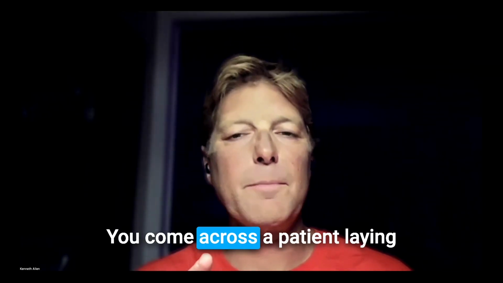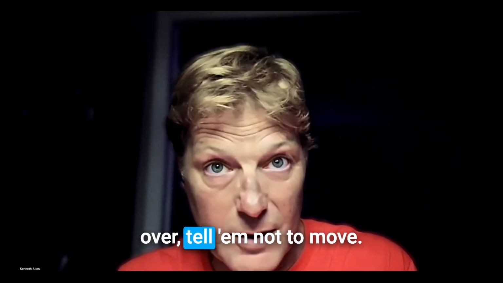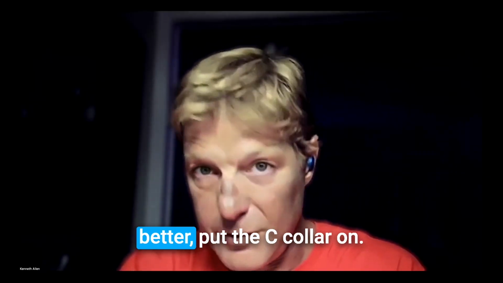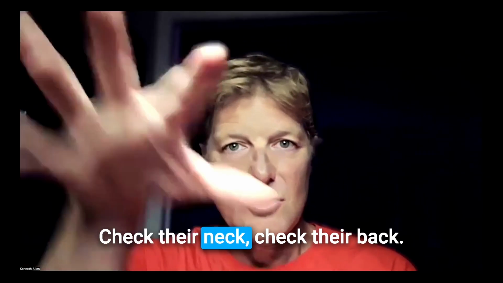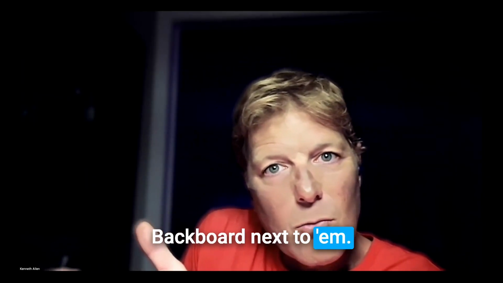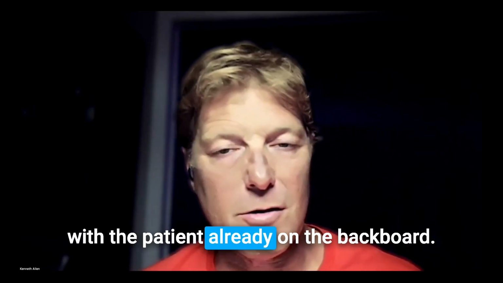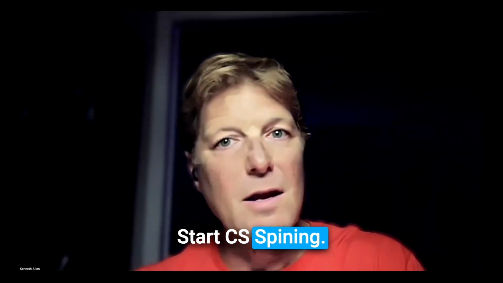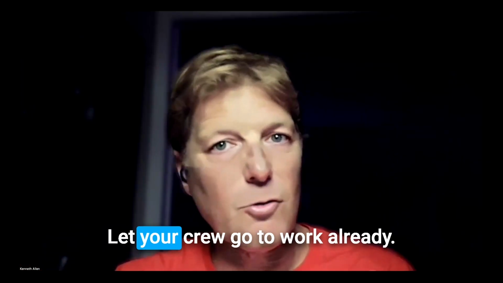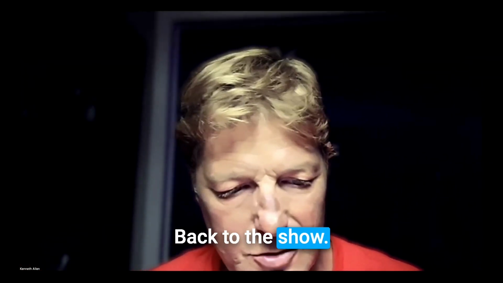Quick little tip. You come across a patient laying on their side or laying prone. You're going to C-spine them. Go over, tell them not to move, or if they're unconscious, even better. Put the C-collar on, check their neck, check their back, backboard next to them, roll them right on. Now we start our patient assessment with the patient already on the backboard. Start C-spining, get your good head to toe, let your crew go to work. Already we're saving time. Now, back to the show.